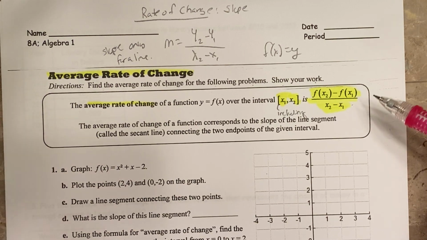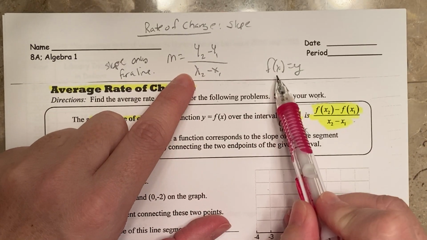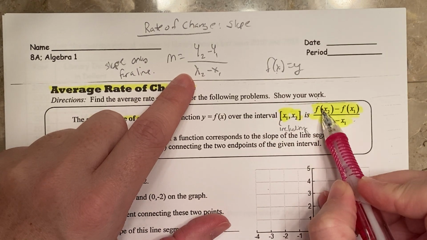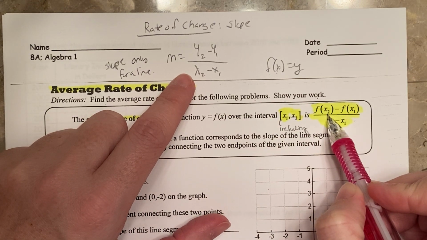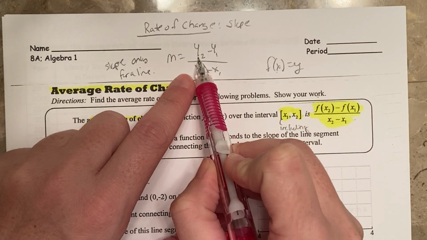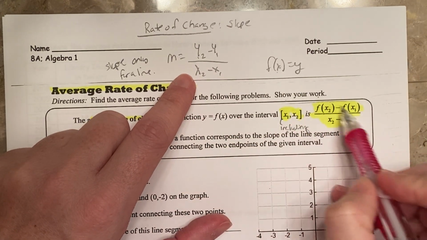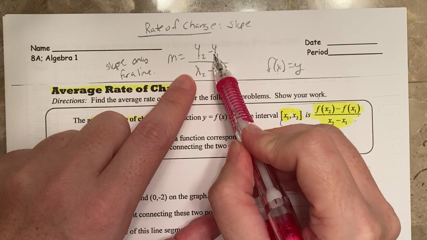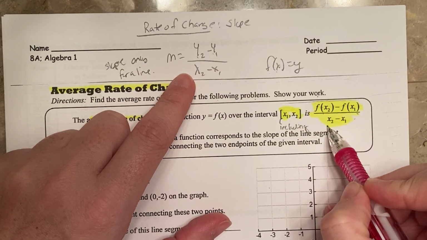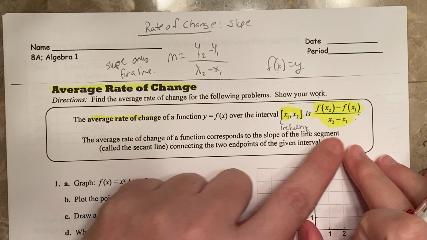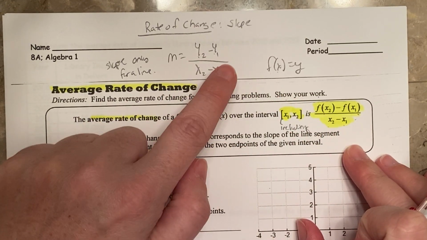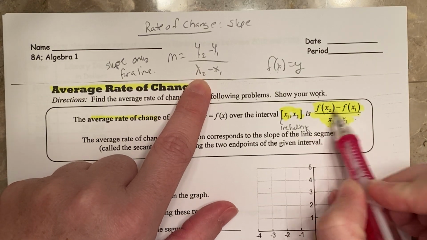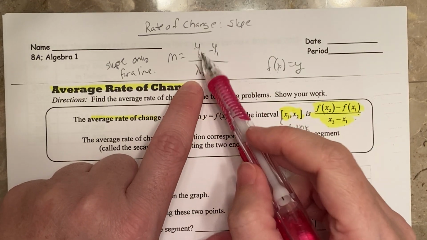It is really just what you know as slope. You know that f of x is just fancy for y. So f of x2 should be fancy for y2, and that's what it is here. F of x1 is just fancy for y1, the same thing here. And on the bottom, x2 minus x1 is the same. So it is essentially the same exact thing as regular slope for a line, but they have f of x2 minus f of x1 instead of y2 minus y1.